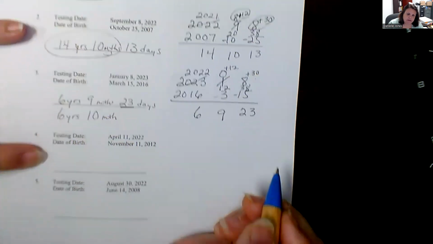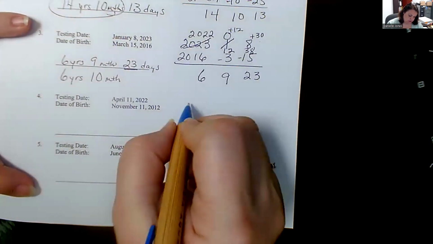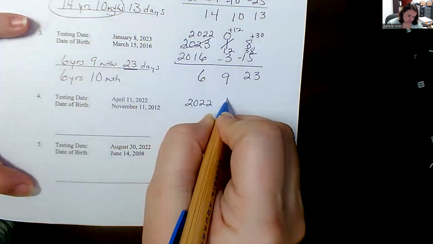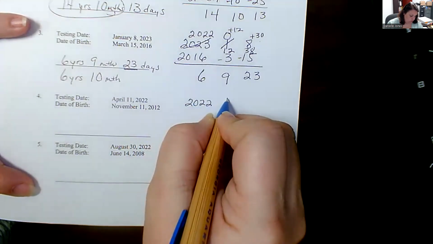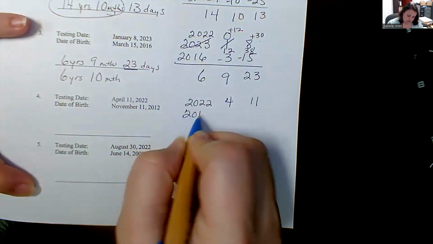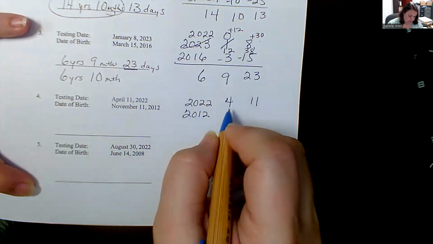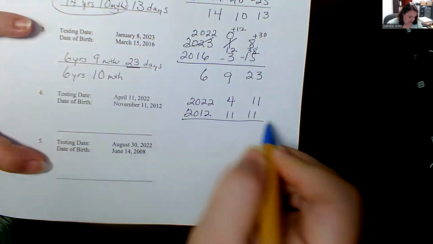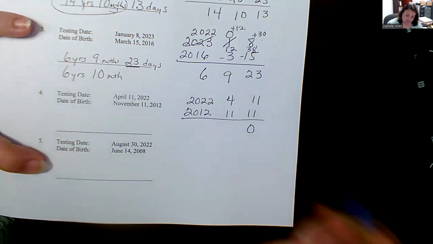Now, 2 more. 2022, April is 4, and then 11. And then our birth date of 2012, 11, lots of 11s. Obviously the days minus this will be 0.